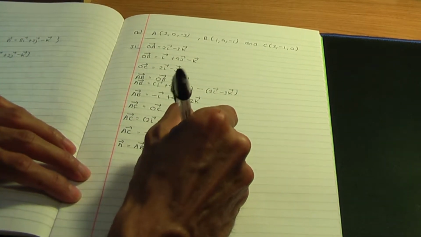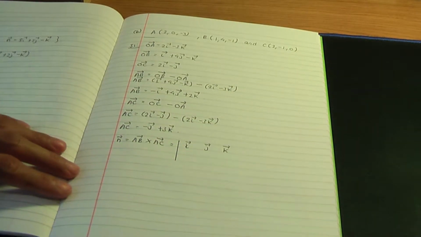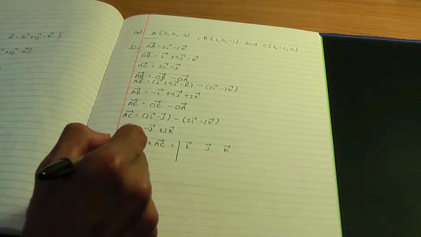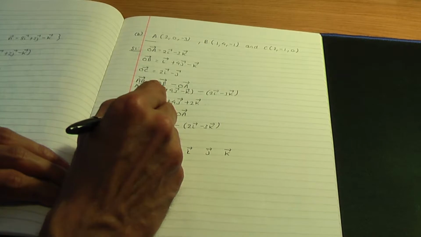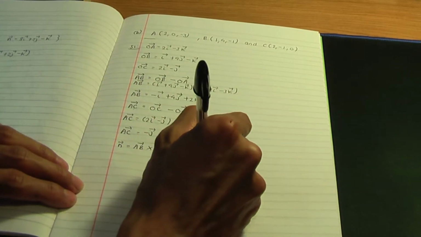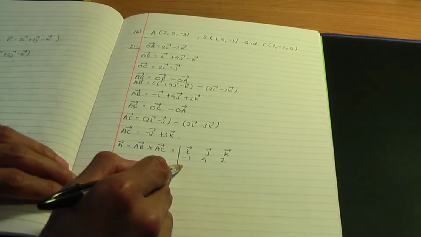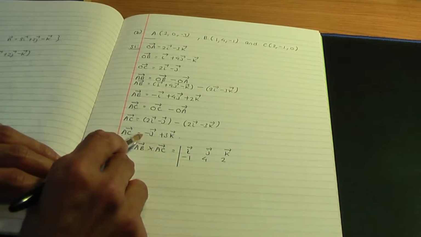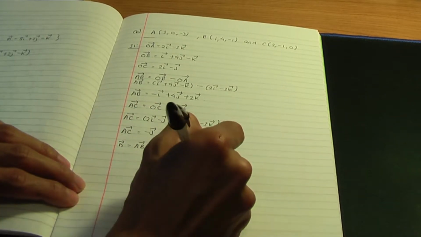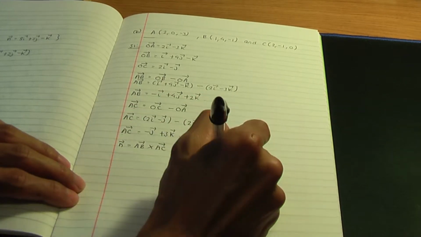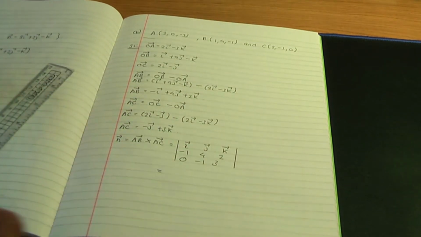The first row is i, j and k, the unit vectors, as always. The second row are the coefficients of i, j and k in AB, which are minus 1, 4 and 2. And the third row are the coefficients of i, j and k in AC. I have no i components, so 0. Coefficient of j, minus 1. Coefficient of k, 3. Okay.